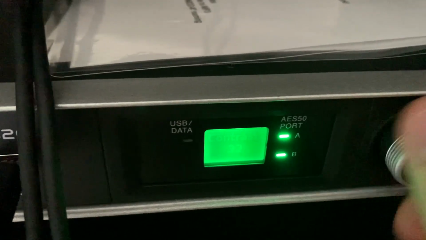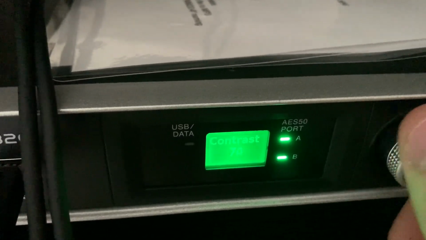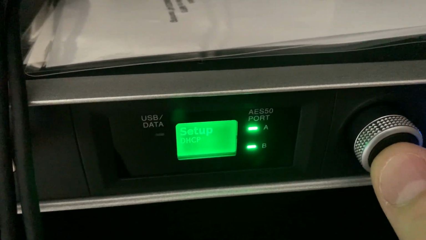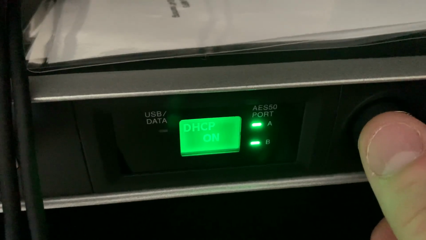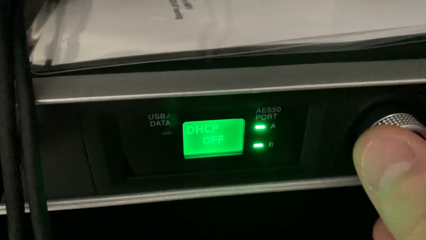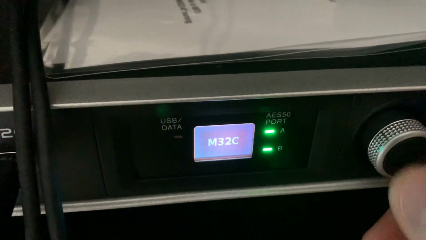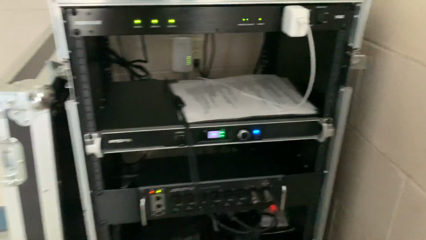So anyways, you turn that back up to 70-ish to 80-ish. And then you're going to want to go over to DHCP. Turn that from off to on, select, and then turn it counterclockwise to go back to exit. And then you should be able to automatically connect.